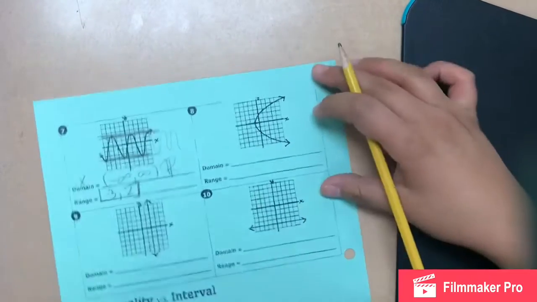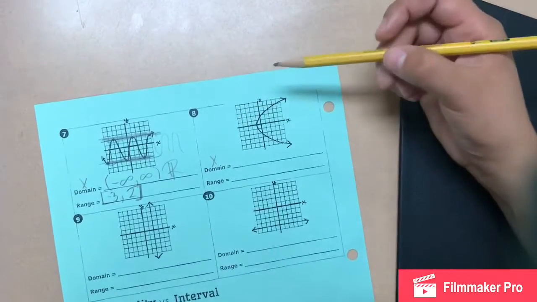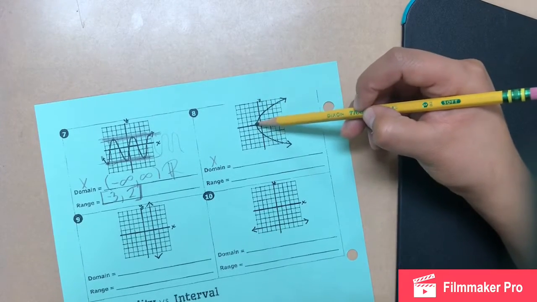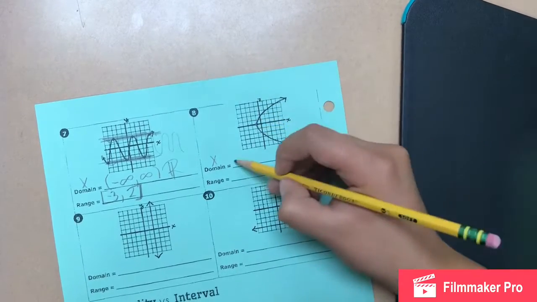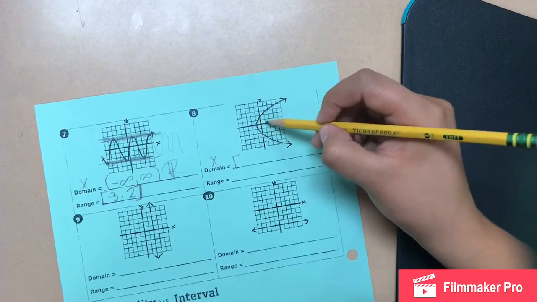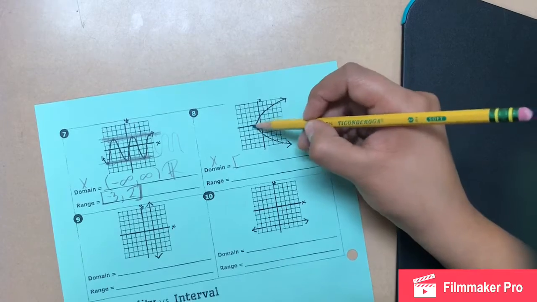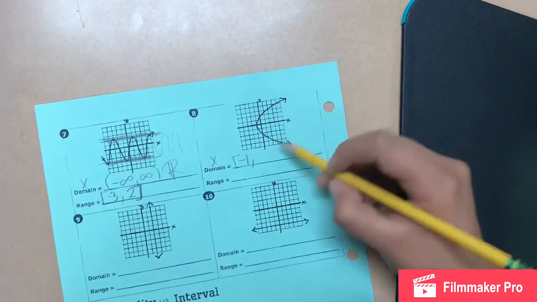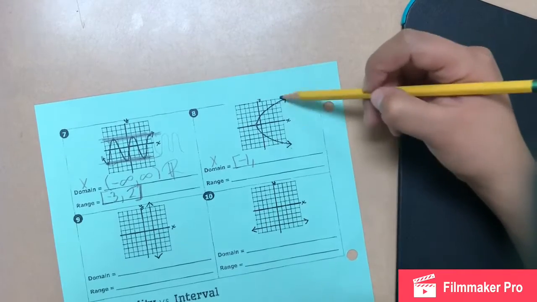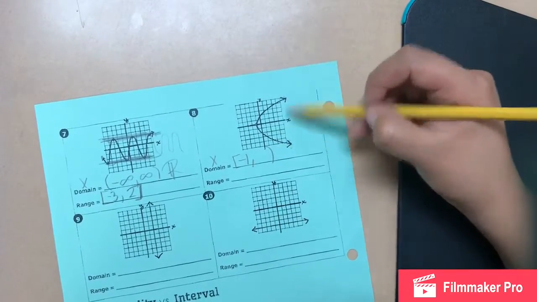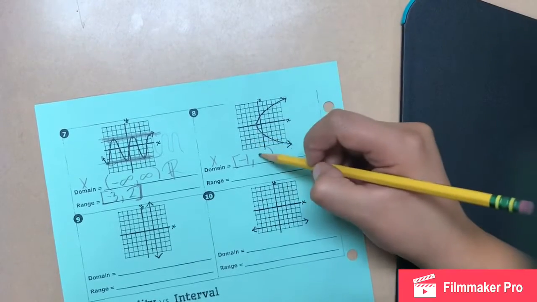Number 8, domain, so your x's. How far left does it go? So here's my left point. It touches and then turns back around, so that's a bracket. And how far left is this on the x-axis? Well, this is 0, so this is -1. So it touches -1 and turns around. How far right does it go? These arrows are tied, but they are both arrows, so it's parentheses. And they both go forever and ever to the right, so that's positive infinity.